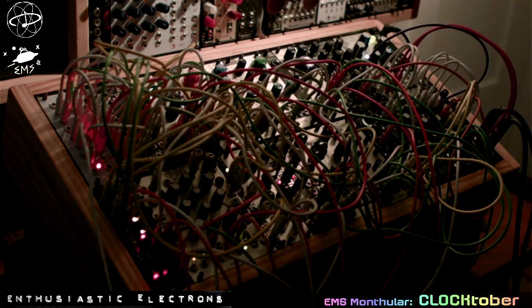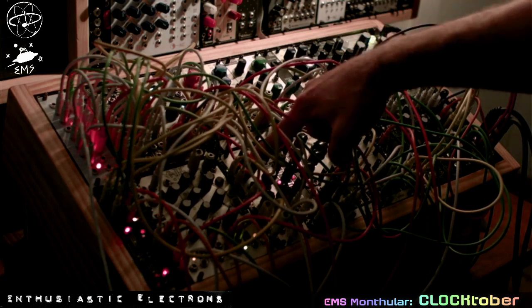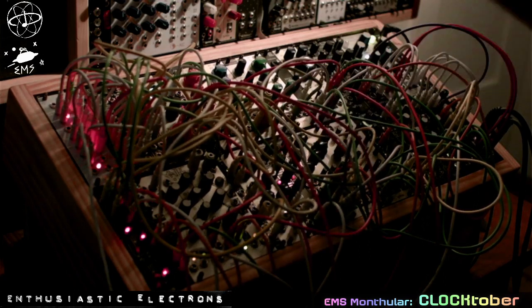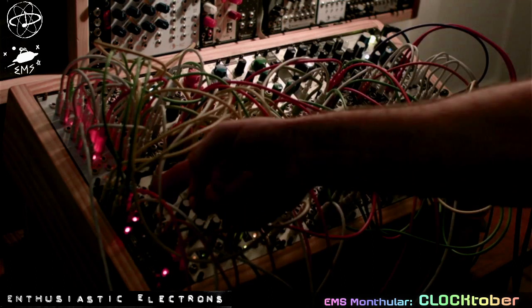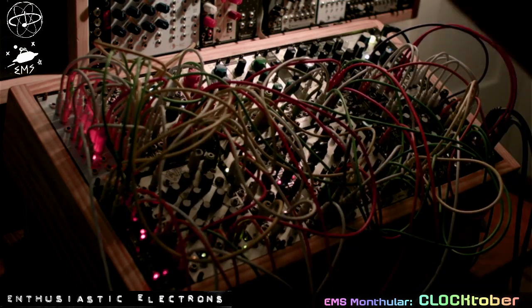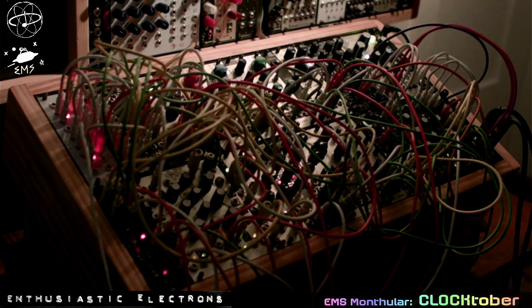Oh, the last thing, the voice going into the OTA filter here is a square wave, which is being, another one of the LFOs, I think, is modulating the width of the pulse width. All right, thanks.